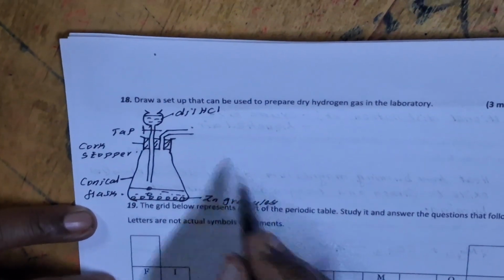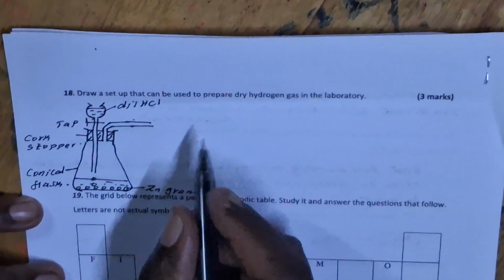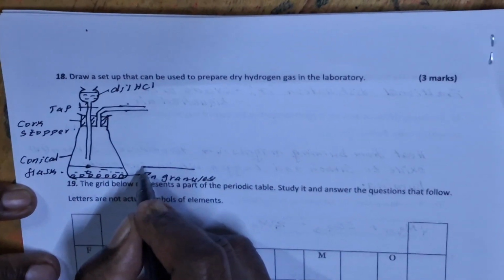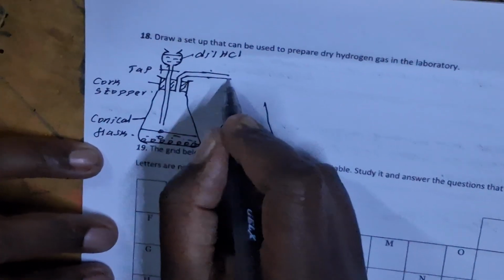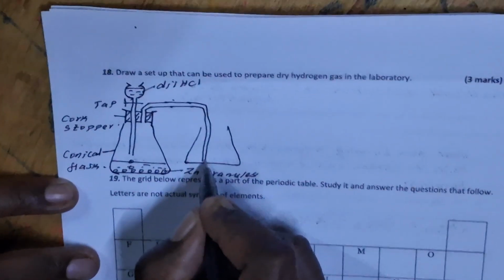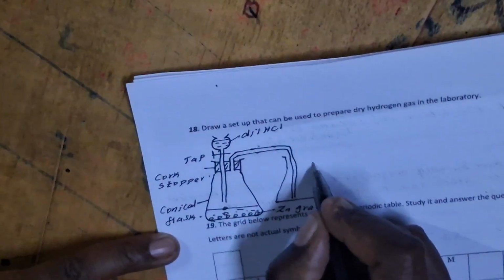Okay. From here, our gas enters another conical flask. And here, it dips almost to the bottom. Okay, why are we dipping almost to the bottom?